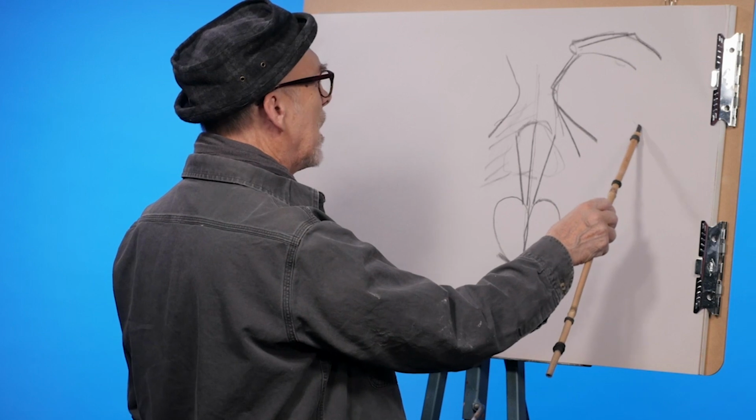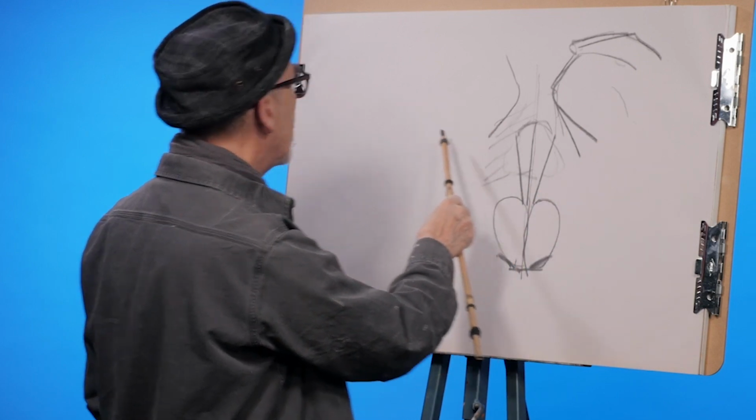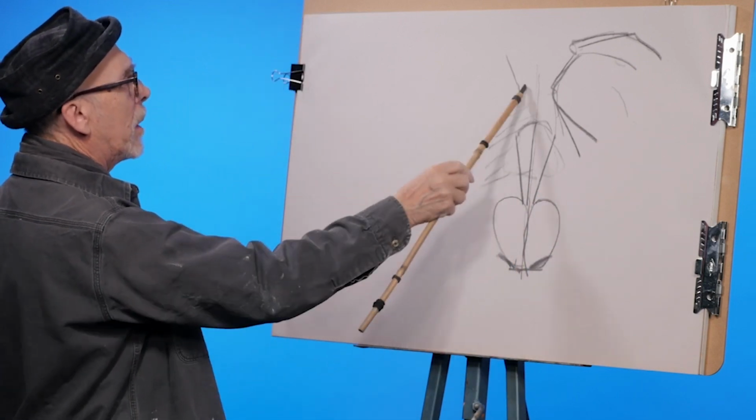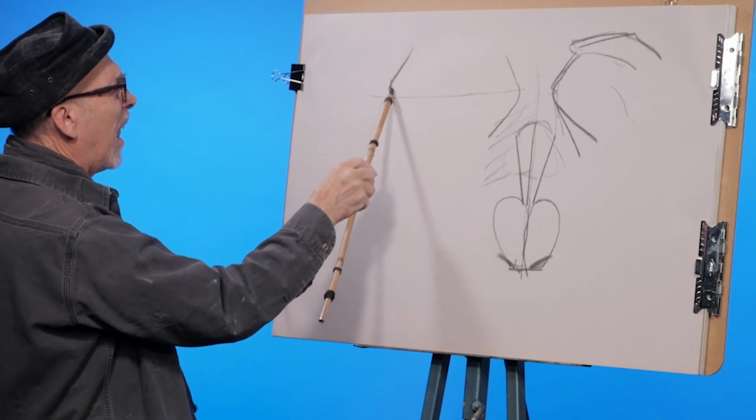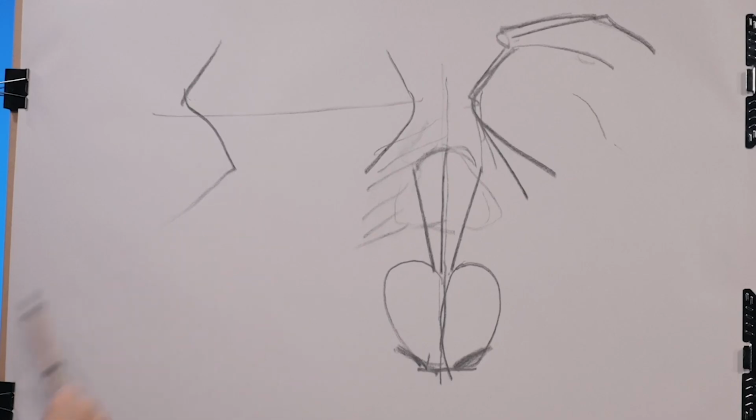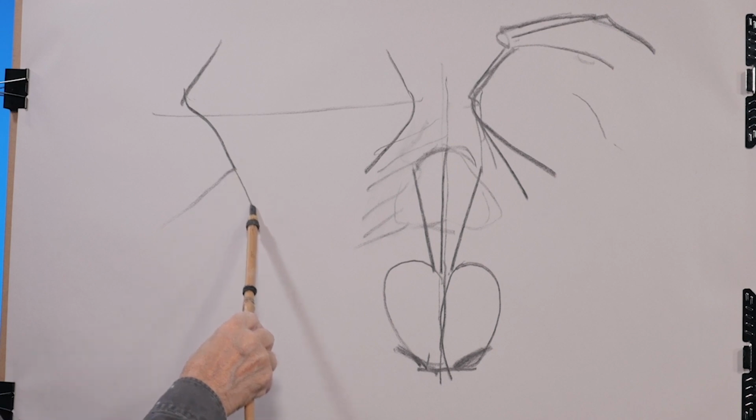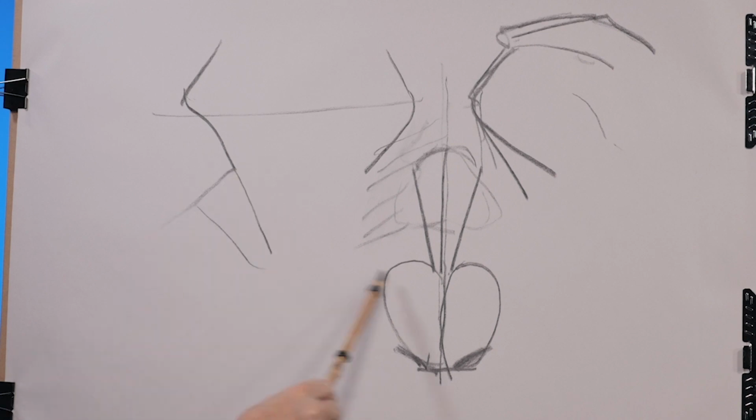And I'm going to do this from the side. Okay, so that's the end of the bone, but the cartilage continues down, and then there's the alar.